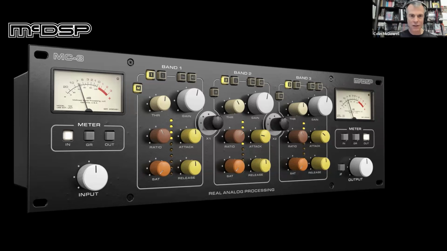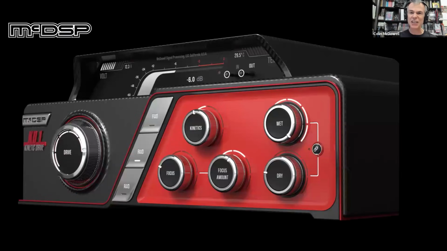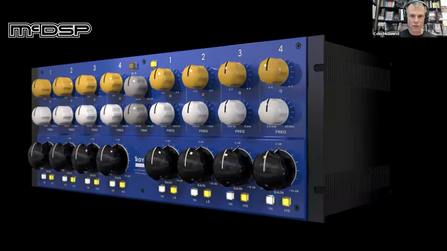There's the KD1 Connect drive, nominated for a Tech Award a couple years ago. It's a customized saturation circuit with a bunch of controls, as you see there, to drive your signal into the saturation region of our compression circuit and keep it there with some kinetics control. It's pretty cool. We've got the Royal Q equalizer.